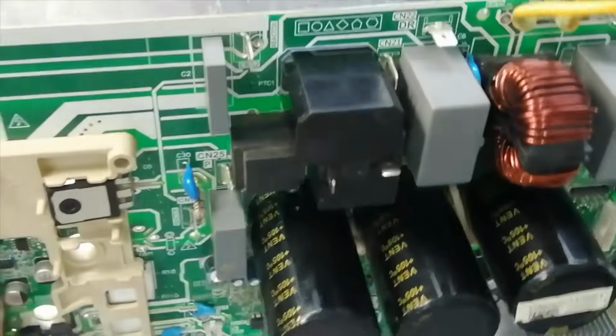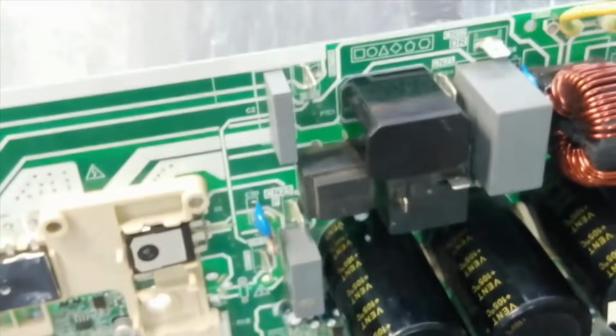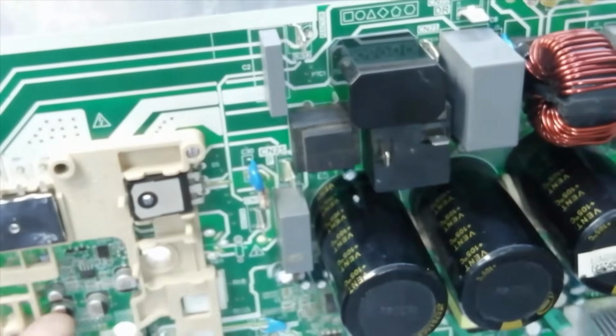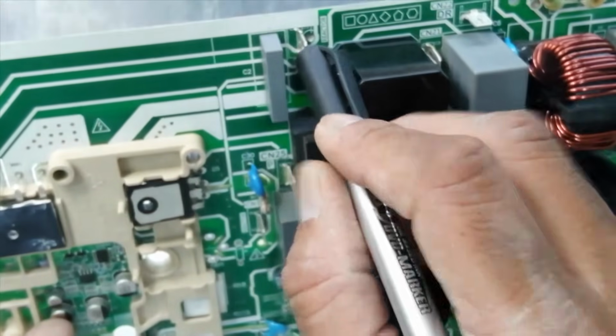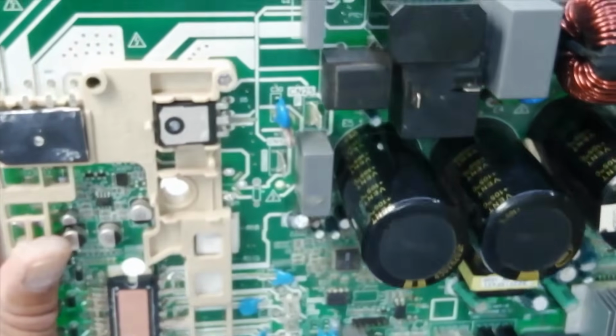And now we have to see the board condition. If we look here, I hope we can see it clearly. So here is the reactor. One end of the reactor is connected here, the second end is connected here.